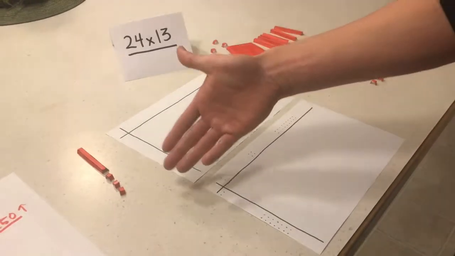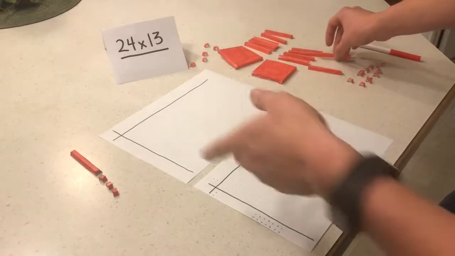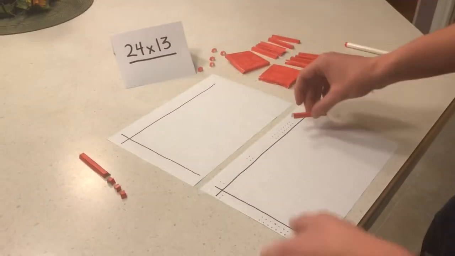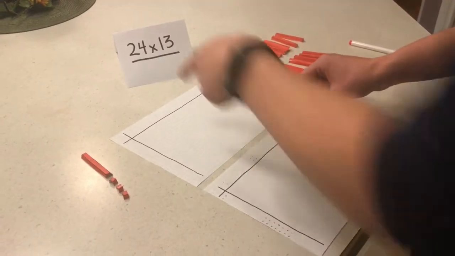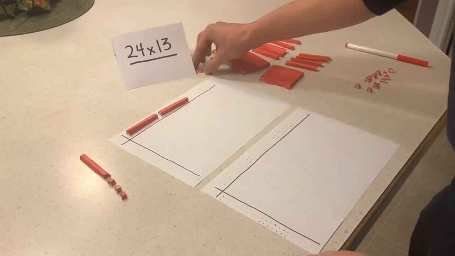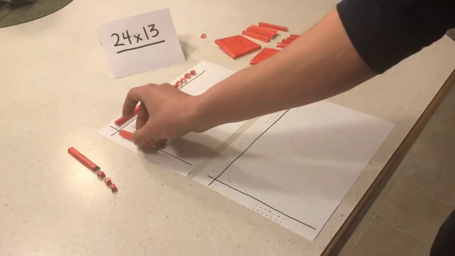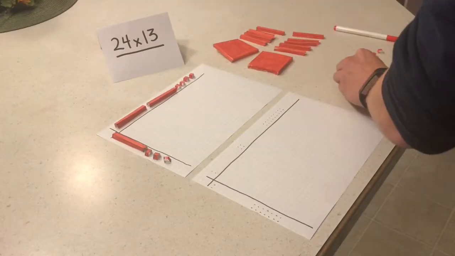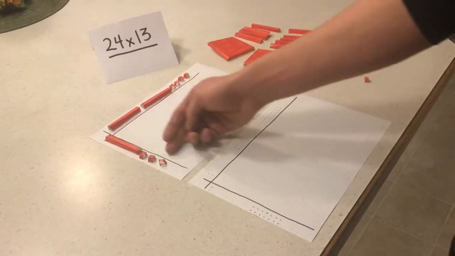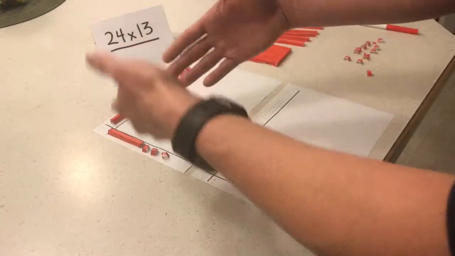So first, I'm going to use a simple array. So what we're going to do is lay out our two factors on our two axes here. So first, we're going to lay out our 24 using our base 10 blocks. Good. And then we can lay out our 13 on this other axis here. There we go. So we have laid out our equation on our array. And all we need to do now is to start filling it in.